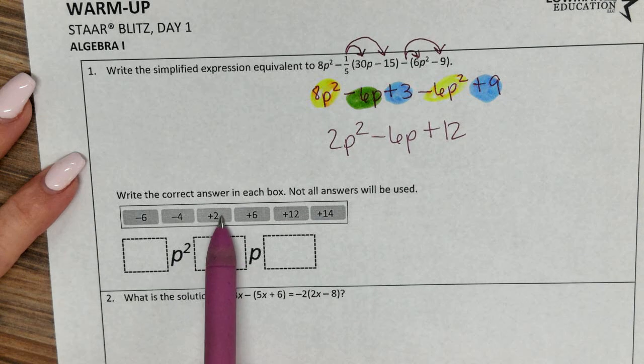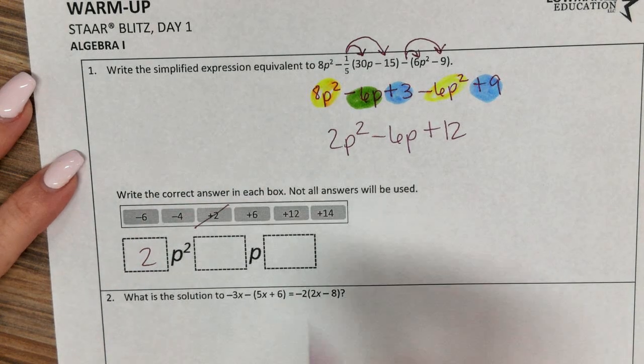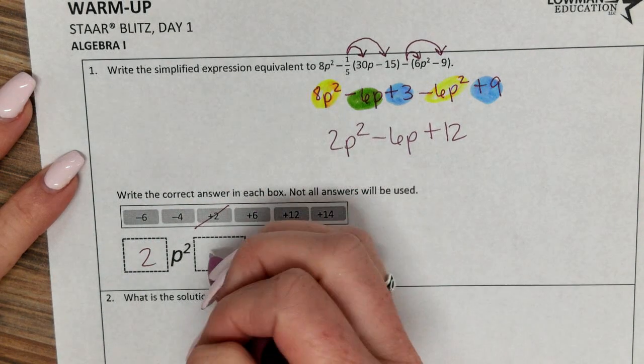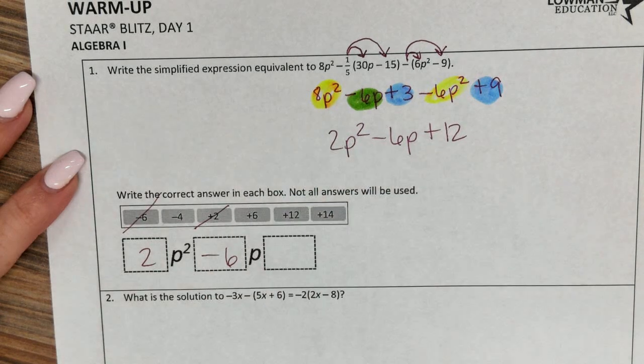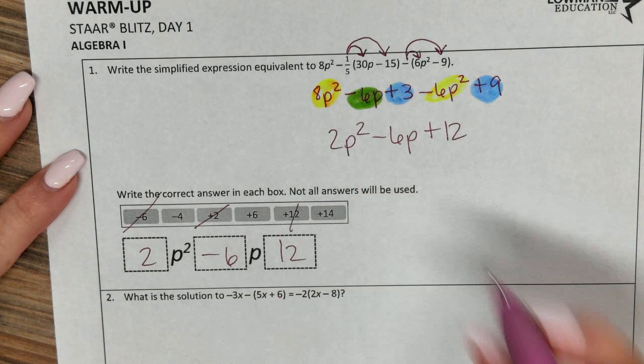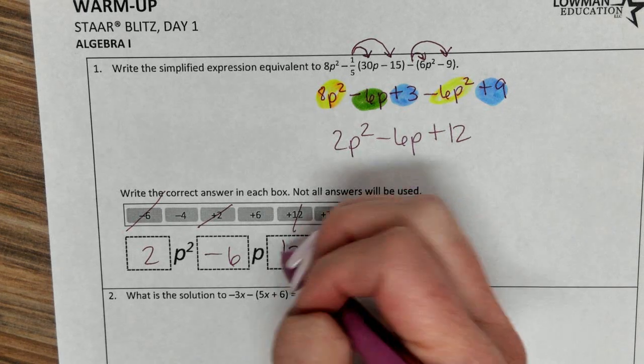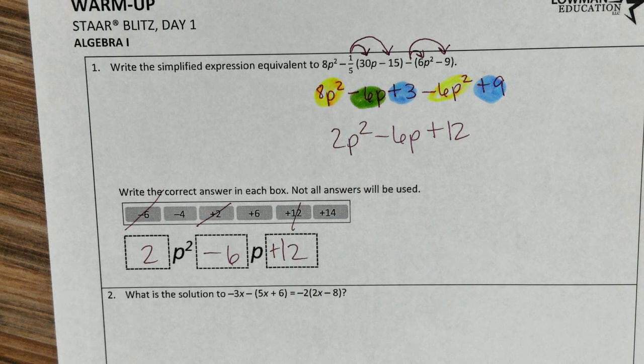So you would drop your 2 here. So that's that one. You would drop your negative 6 or your minus 6 here. And your positive 12 would go there. Oops. Questions on this one? Okay, let's look at the next one.